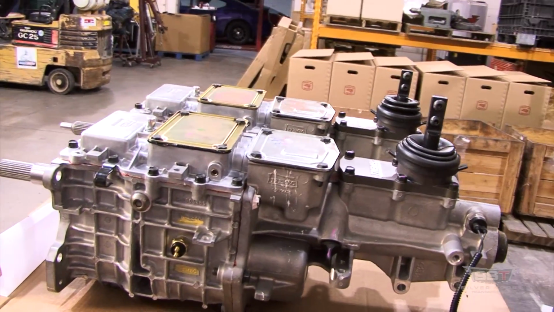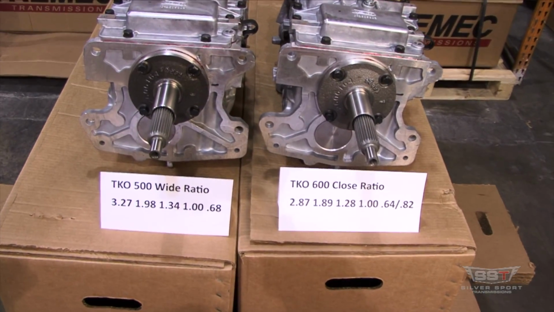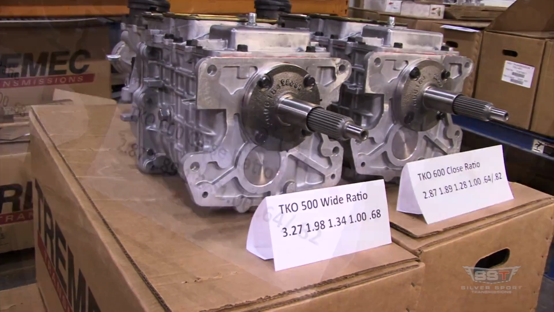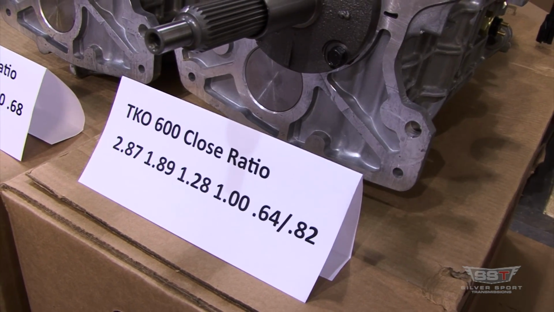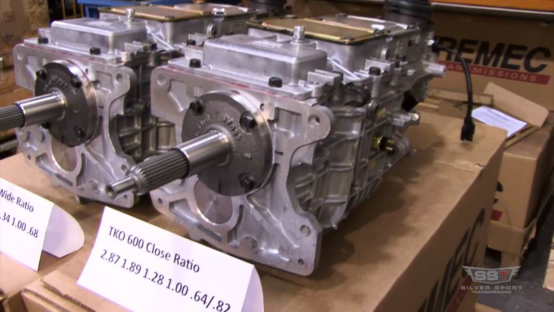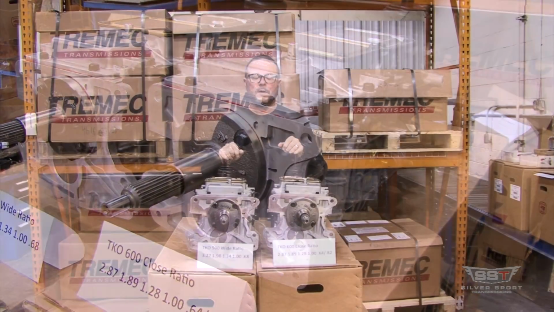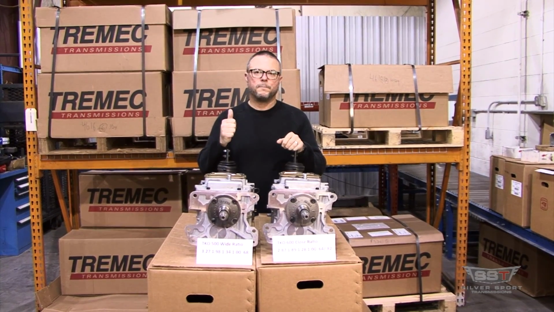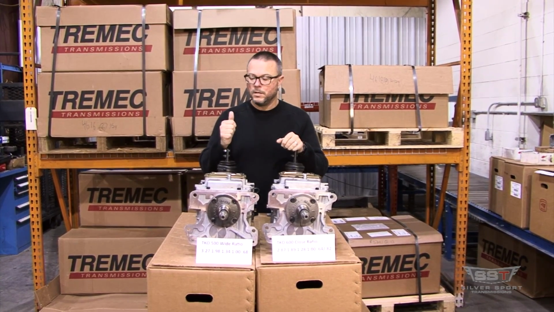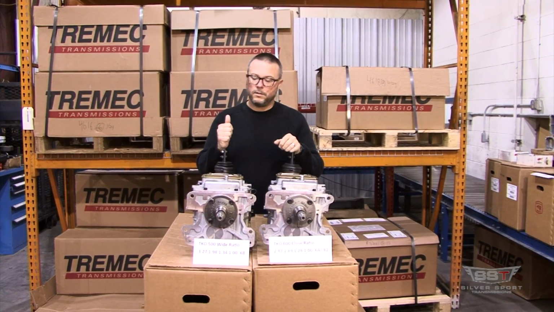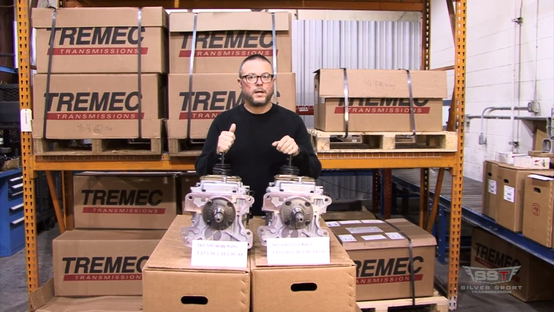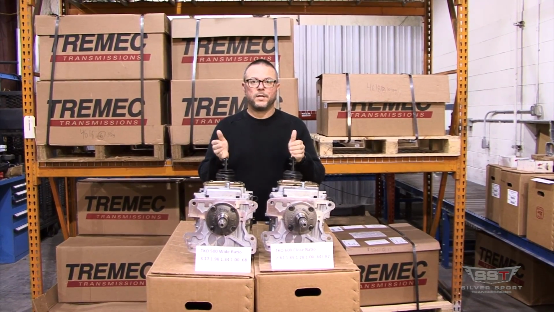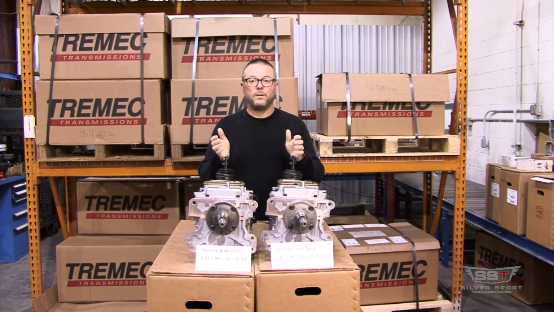So as you can tell, they're the same size. The only difference between the two is going to be the gear ratios that we have listed out front there. The 500 is going to be the wide ratio transmission. The 600 is the close, and you've got an option in the fifth gear, 0.64 or 0.82. Now there's an exception. Of course, in the Ford version, the 500 has a 10-spline input shaft. So TKO 500 in Ford, you can get a 10-spline or a 26-spline in that version. So both the same price, same size, same weight.